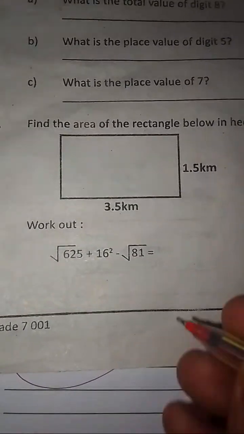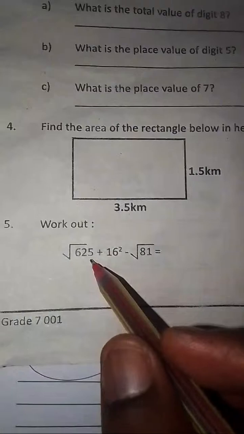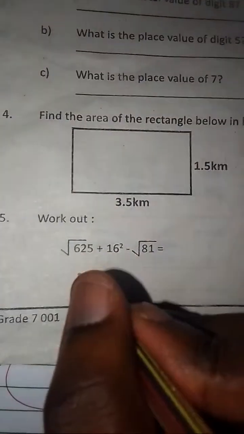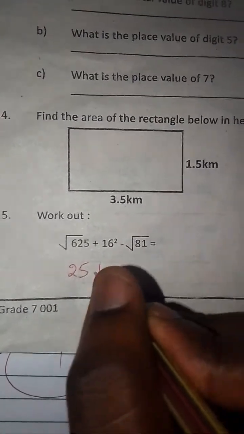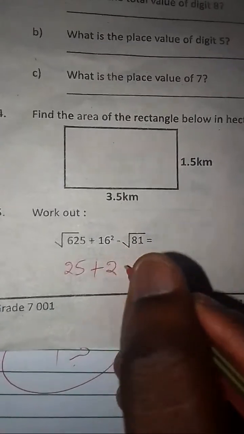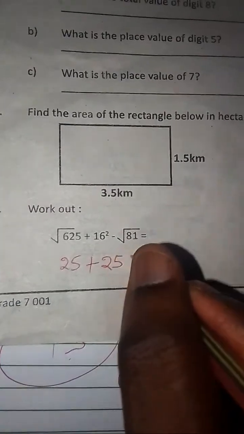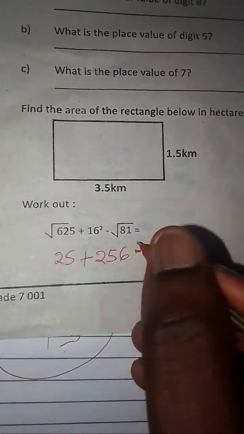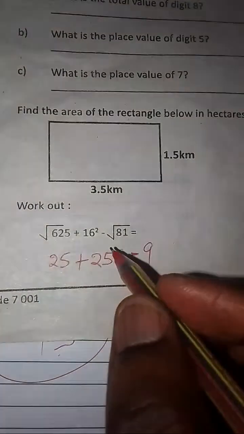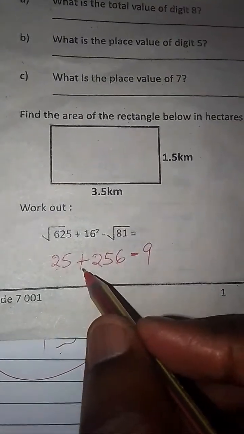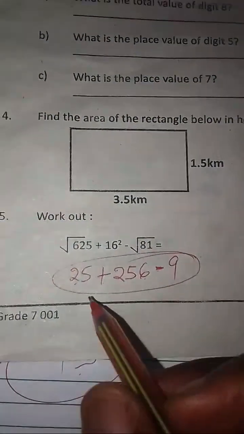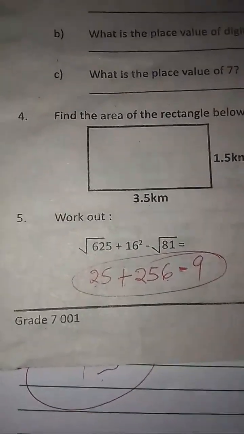So here we shall say the square root of 625 is 25. So we shall have our 25 written there. You add to 16 squared, which is 256. Then you subtract the square root of 81, that is 9. So now we shall have 25 plus 256, subtract 9. With this one, you shall just work out and get the answer directly.